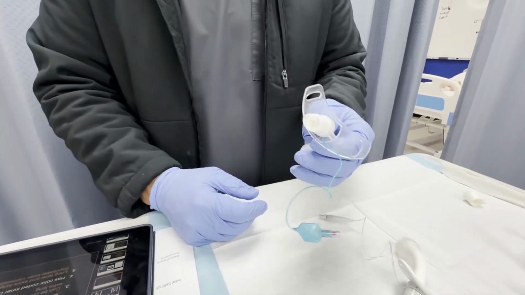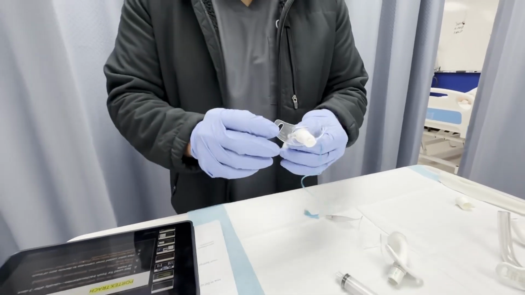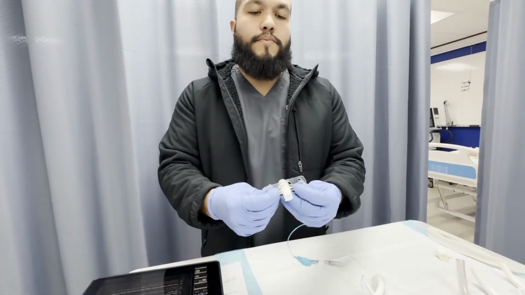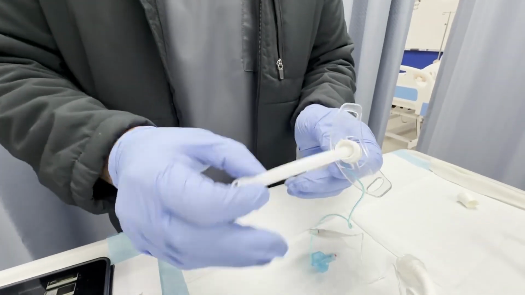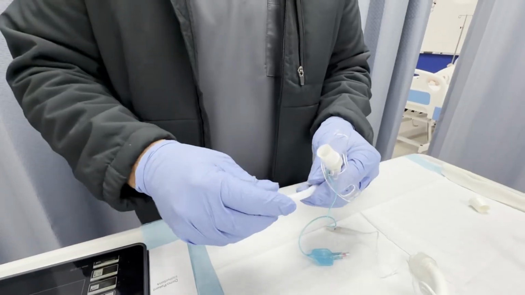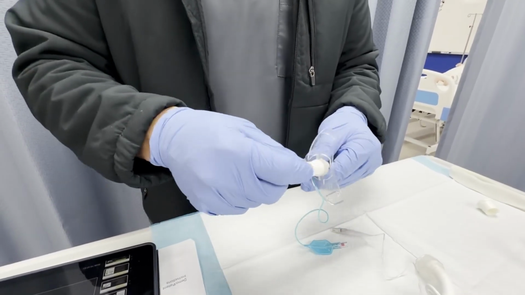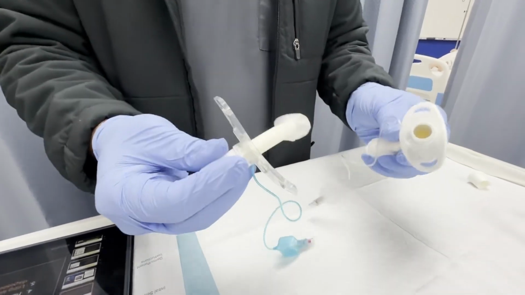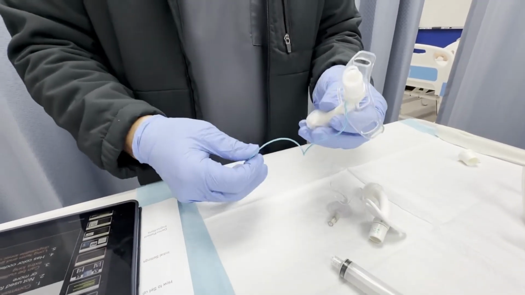They wouldn't put this trach in initially. This would be something that they would put in afterwards, so they can go home. You can live a lifetime with this one. The flange is more flexible. It's clear. The difference on this one is that the inner cannula is usually not disposable, so you've got to take these out, clean it, and reuse it. They're color coded too for the different sizes. Both of these can come uncuffed, cuffed, fenestrated, non-fenestrated, whatever the patient needs.